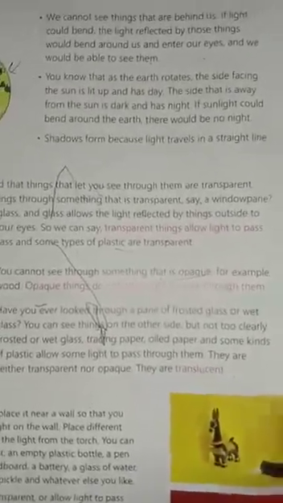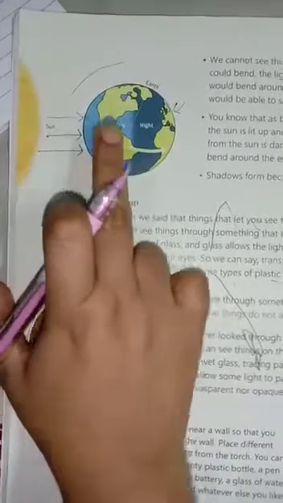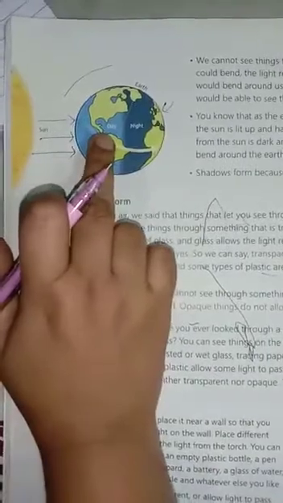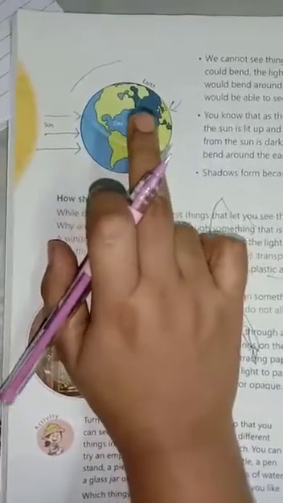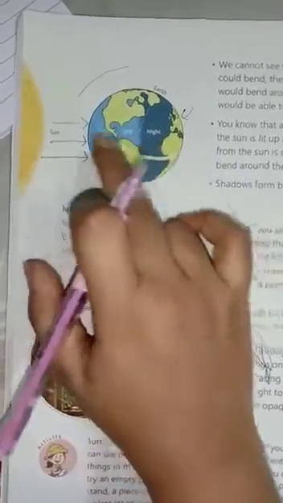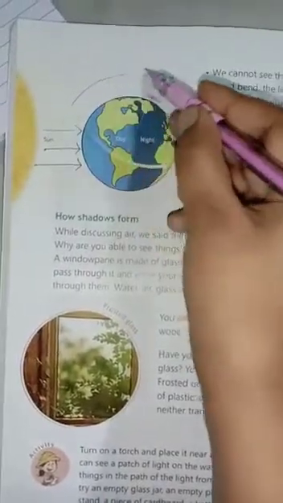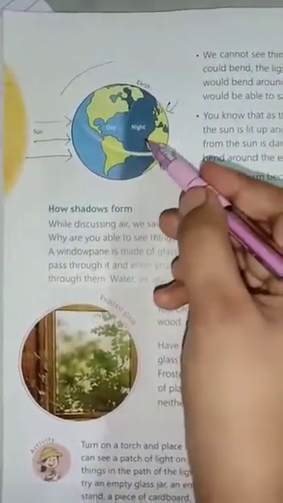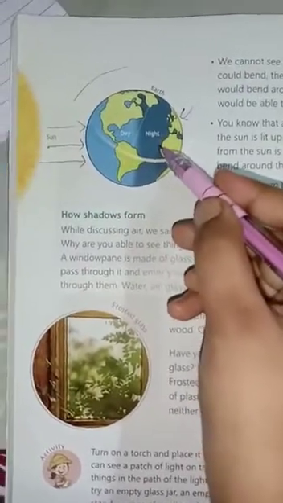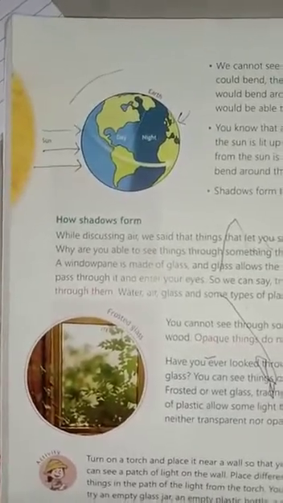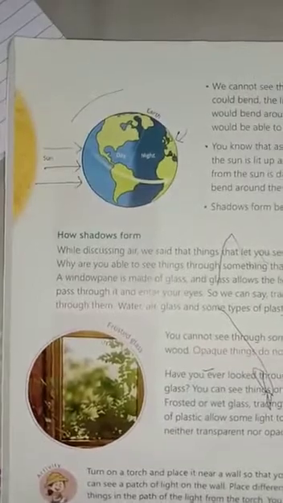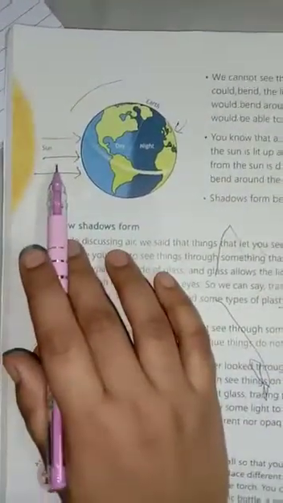It does not bend. Even in the case of the earth, when the earth rotates, the part of the earth facing the sun receives the sunlight and has day, while the other part, which is not lit up by the sun, has night. If light would have bent, then it would travel from here and enter this part of the earth, which is not possible. If this had happened, there would have been no night. But night is there. You're getting me? That is why we say that light travels in a straight line.